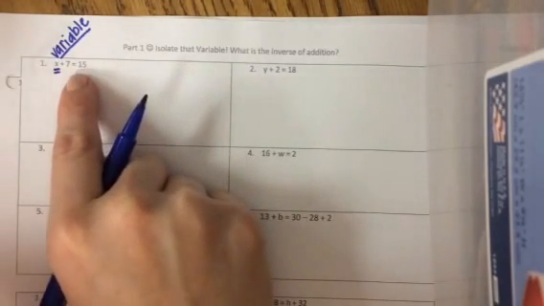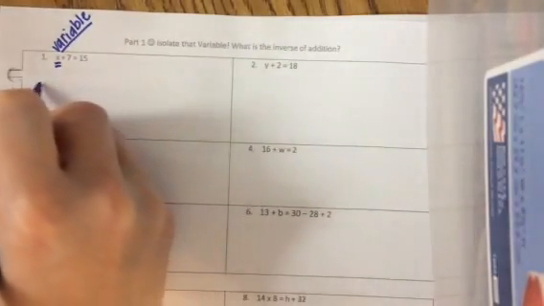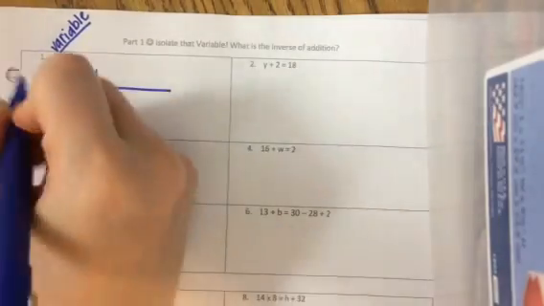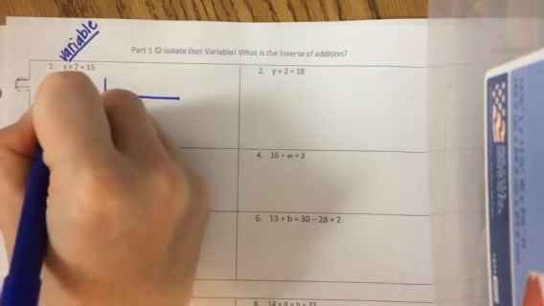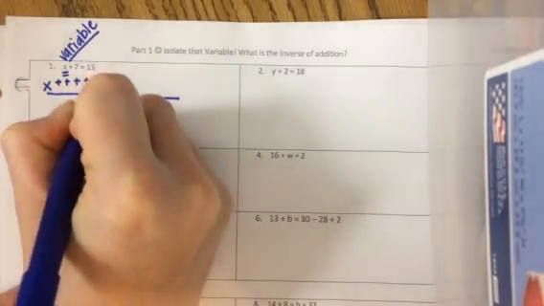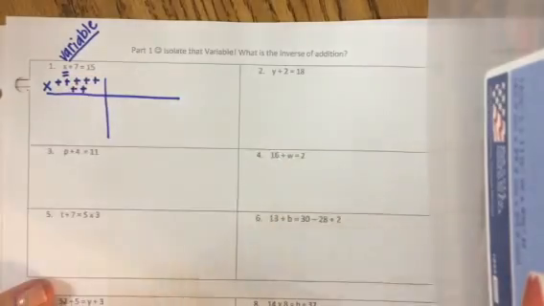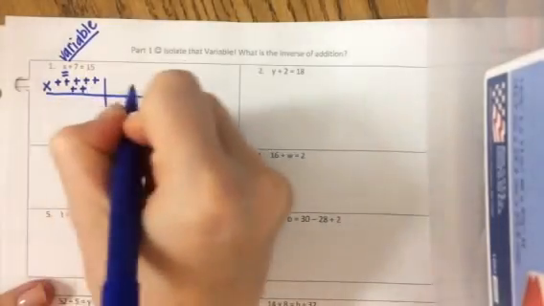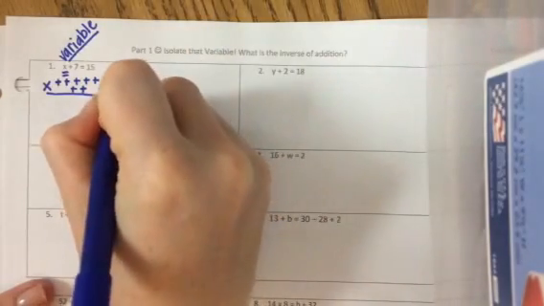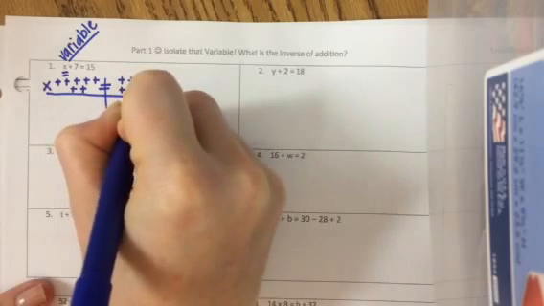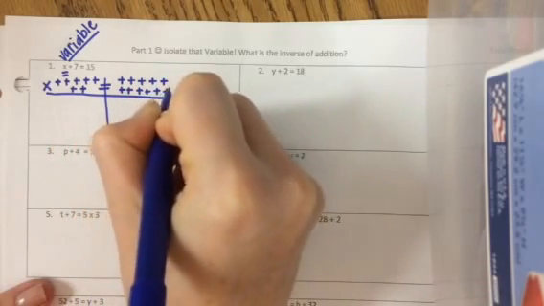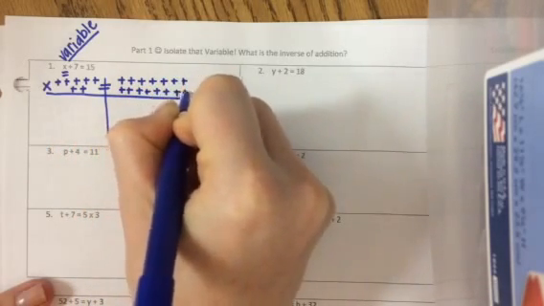I could do that in my head. What plus 7 is 15? But I could also model it. So I'm going to go ahead and model it. I have my x, and then I have my plus 7. So I'm actually going to put 7 little plus signs. 1, 2, 3, 4, 5, 6, 7. And that equals 15. 1, 2, 3, 4, 5, 6, 7, 8, 9, 10, 11, 12, 13, 14, 15.